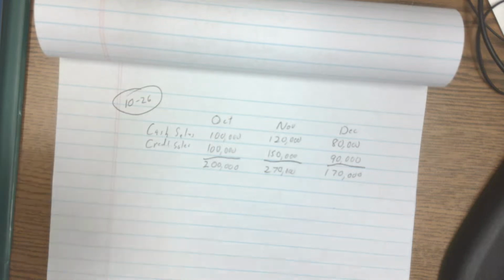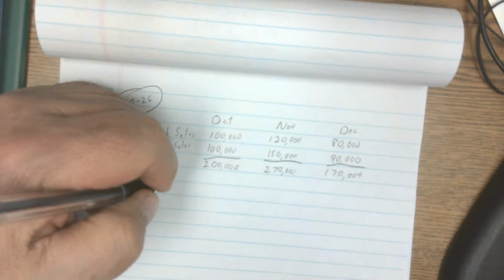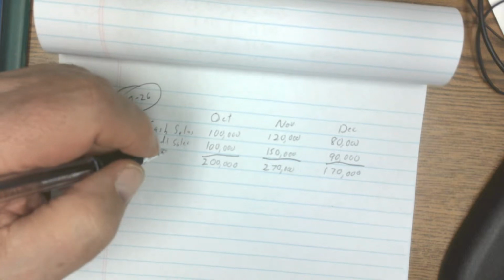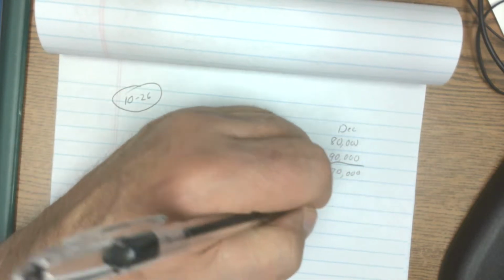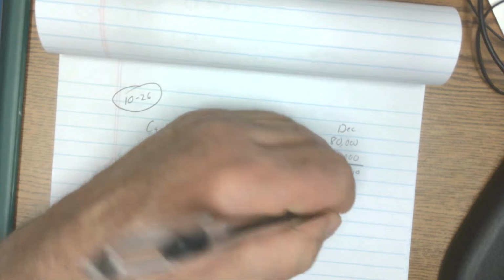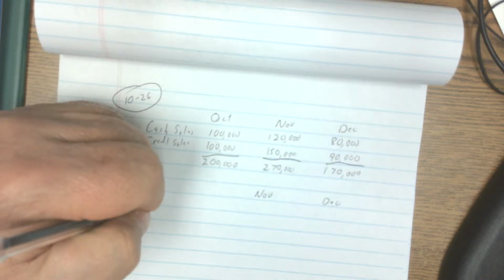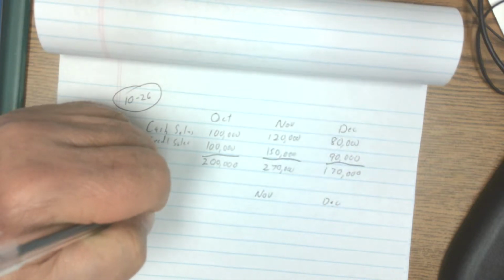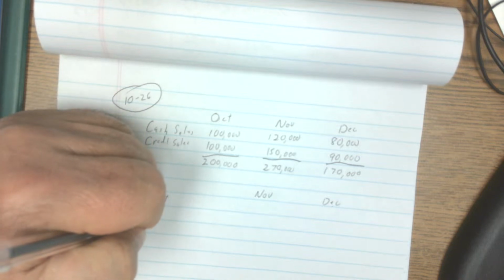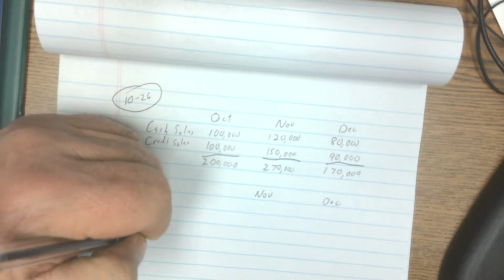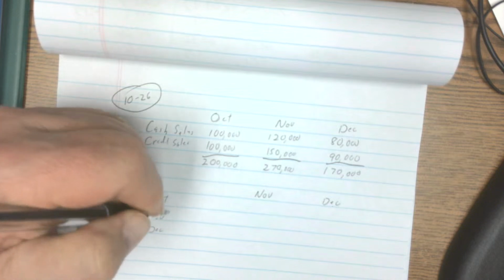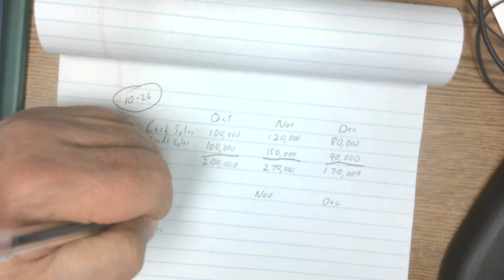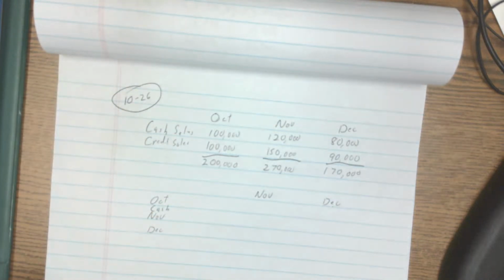All right. So the easiest way I've found to do this is create a matrix. We've got November and we've got December. And here we're going to have October, November, December, and you can put cash in here if you want to do it separately.